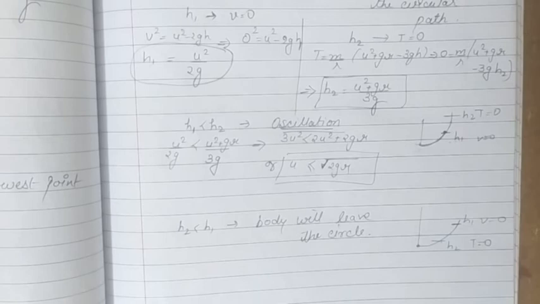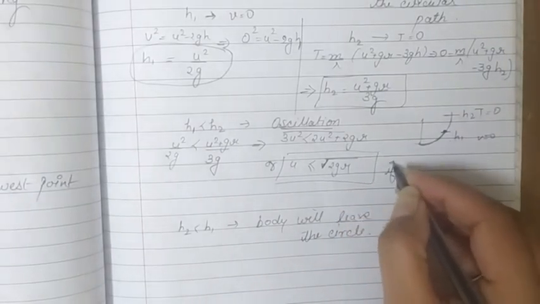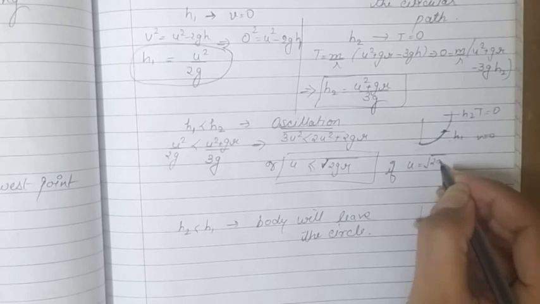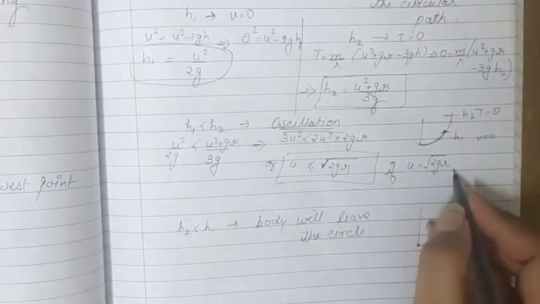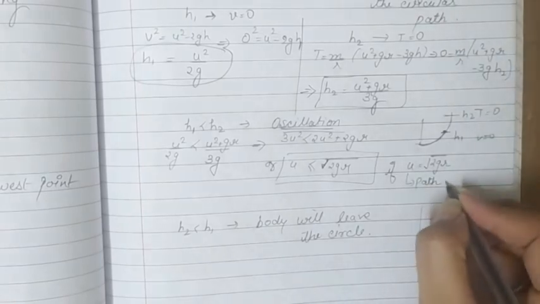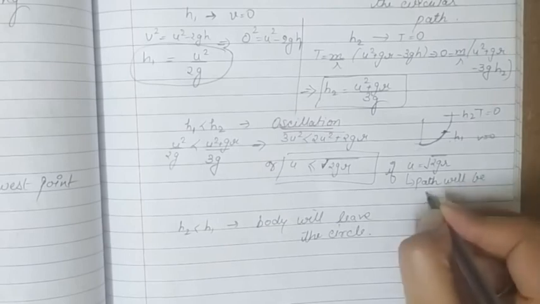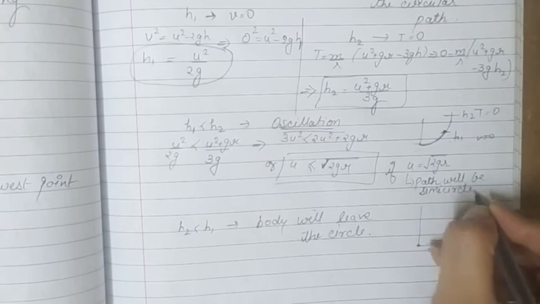The body will oscillate about the lowest point of the vertical circle if u is less than under root 2gr. If u is equal to root 2gr, the path of oscillation will be a semicircle. If u is less than root 2gr, it will show oscillations. If u is equal to root 2gr, it will show oscillation, but its path will be a semicircle. It will track the half circle.